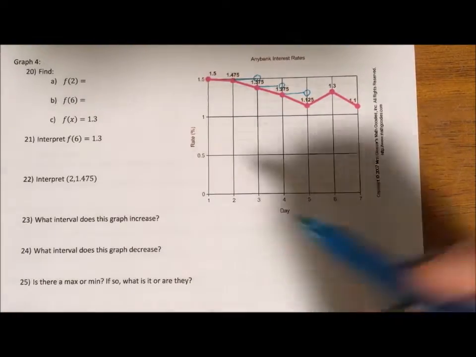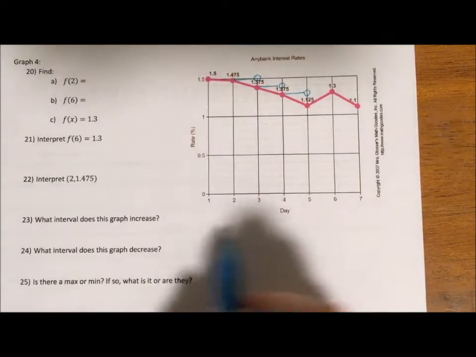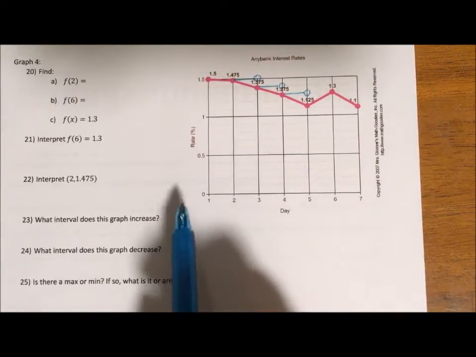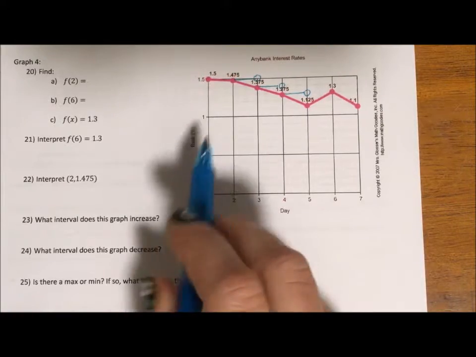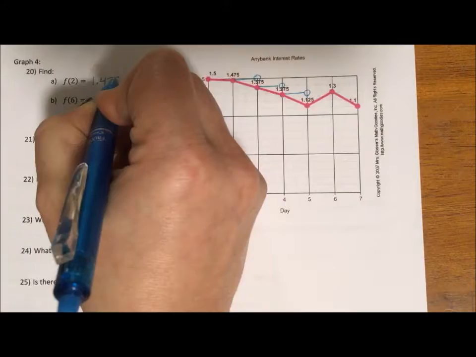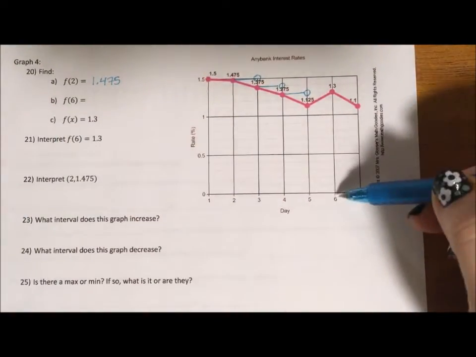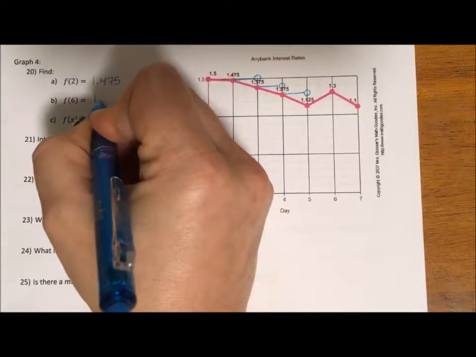Okay, it says find f of 2. f of 2 is my input. Input is always at the bottom. So I'm asking what is the rate on day 2, and that's 1.475. f of 6, well, my input, because it's in the parentheses, is 6, and the output is 1.3.